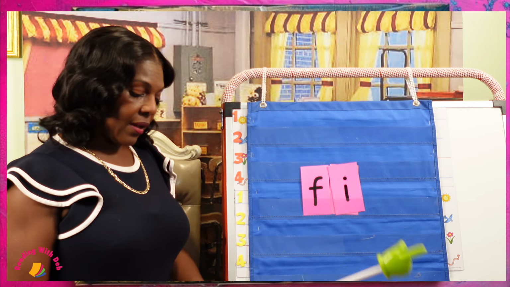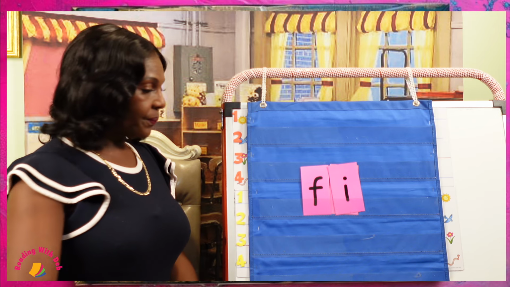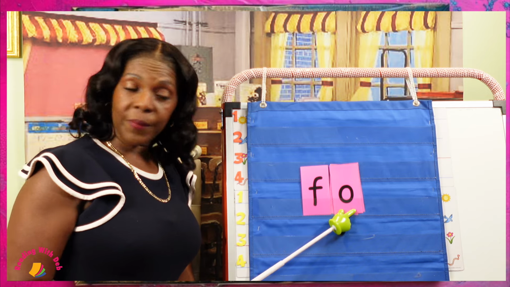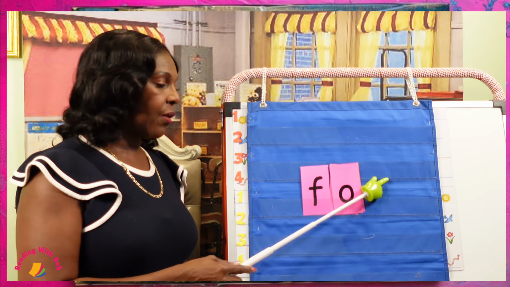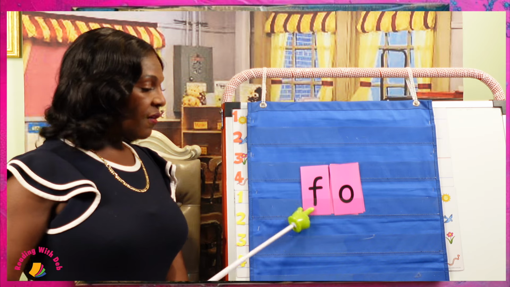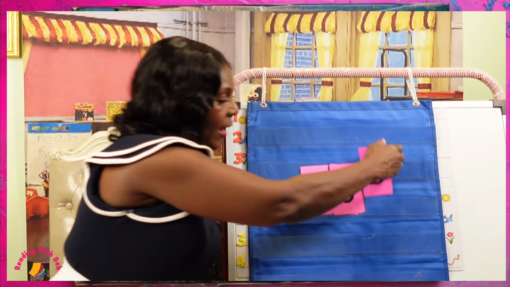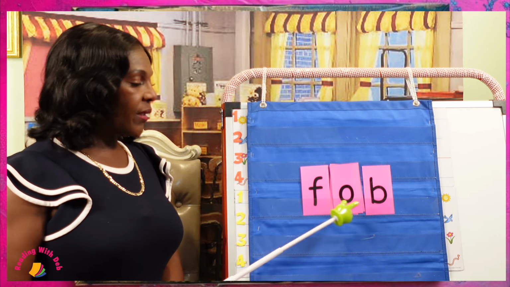Let's try it with another vowel. Now this will say O, because there is no consonant after the vowel. O, fo. Very good. If I close it now with a consonant, now the O will not say O anymore.